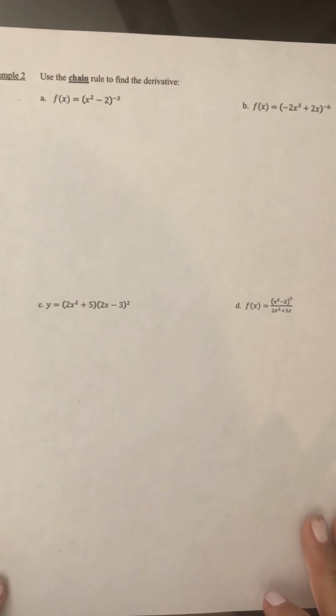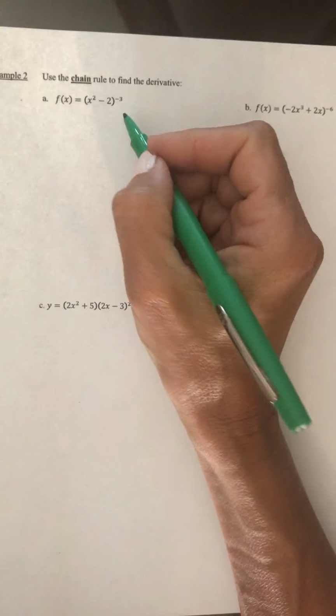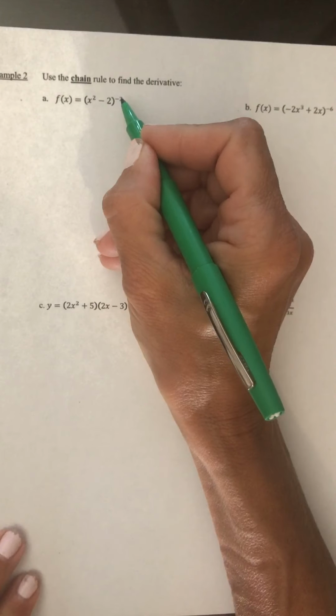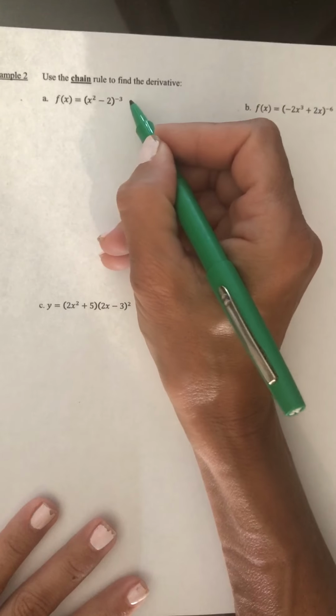Last page of the last lesson. Here we go. We're going to use the chain rule to find the derivative. Okay, so what's annoying here is that negative power. So again, it's not bad, but remember when you are subtracting one, you got to make sure you don't mess up the signs.